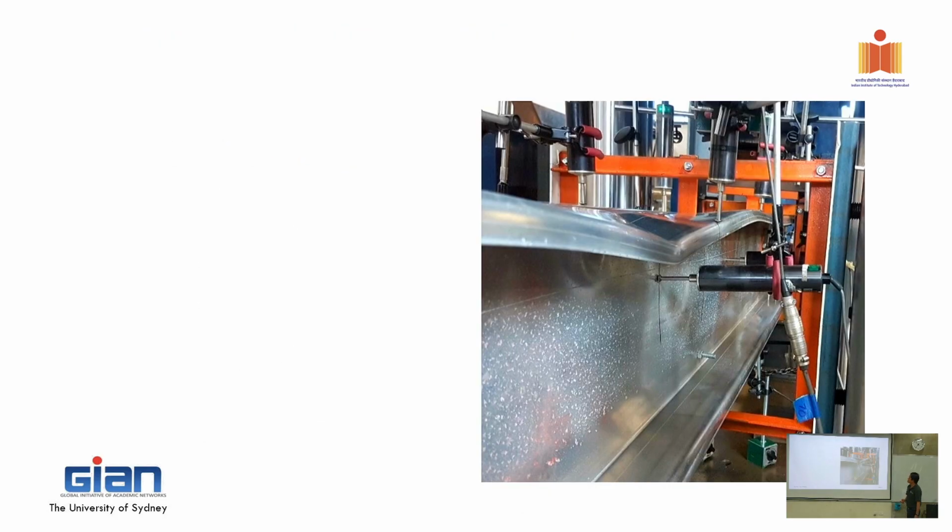Right. Now with the beam, this is the 4-point bending. This is one of the tests from my PhD student, testing cold-formed aluminum channel section.